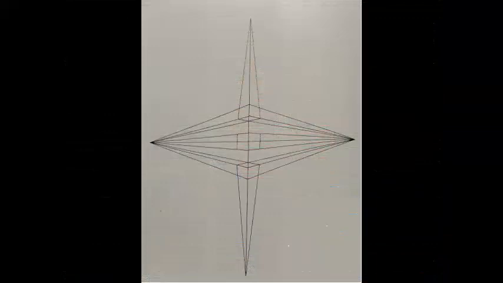Right, so here we have 2-point perspective. Now if you notice the center, there is a horizontal line going right across, and there's a vertical line 90 degrees to it. There is a square or a cube sitting on that horizon line, and you can see that it's just a plain flat square. You can't see any other parts of it.